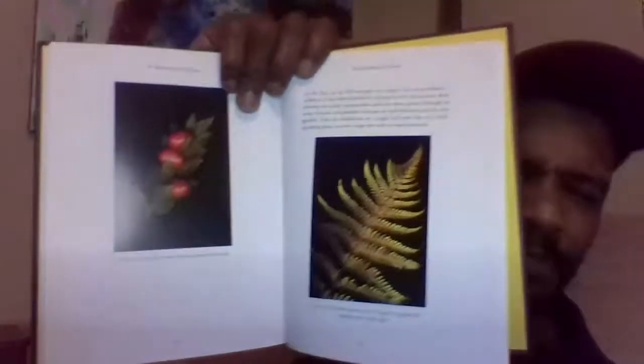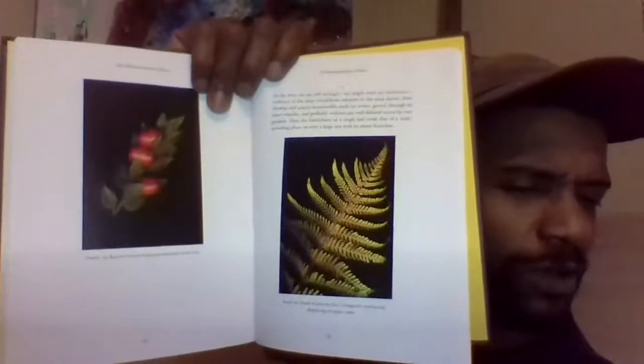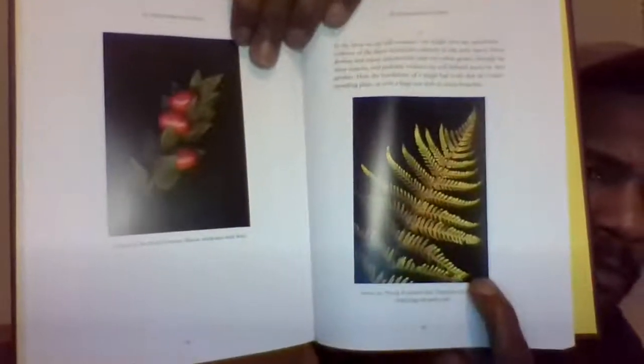Triopteris Arethrosora. That's this right here. It says, frond of autumn fern displaying red spore cases.